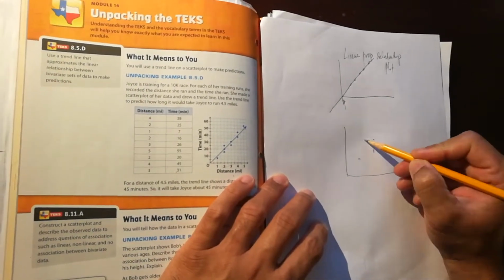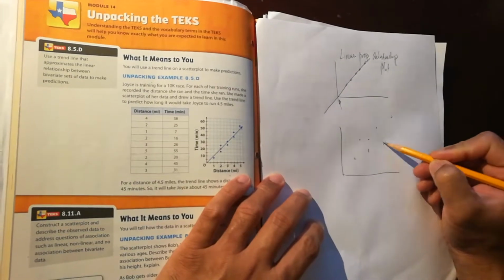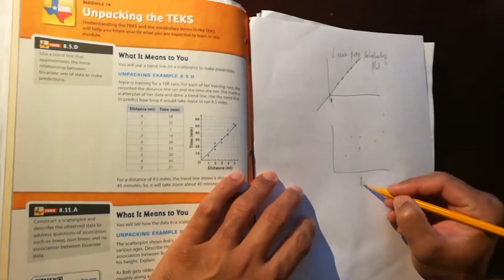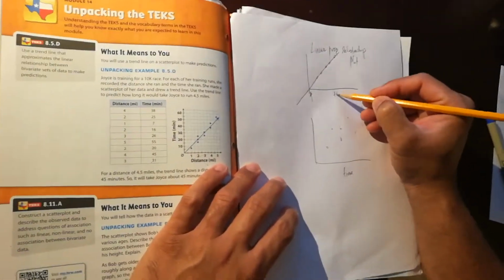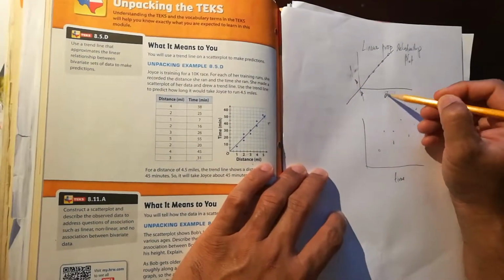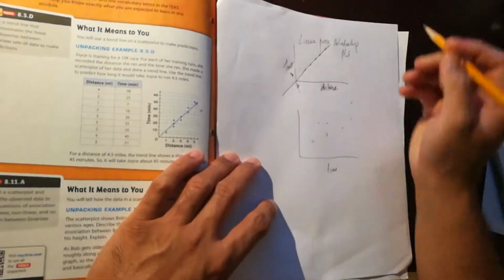Now there are cases where points would be scattered around. Points are scattered around, and you still will have to find a relationship between, let us say, time and distance.